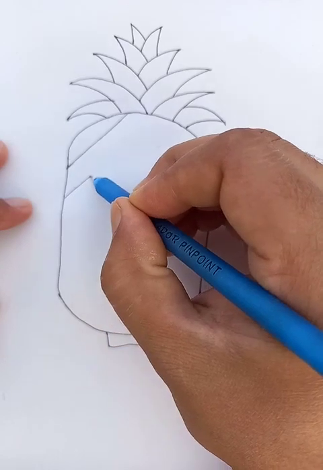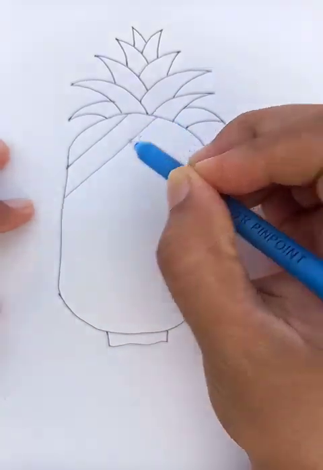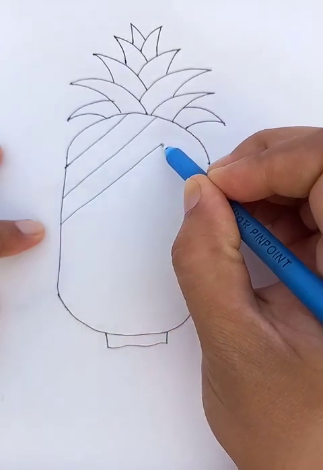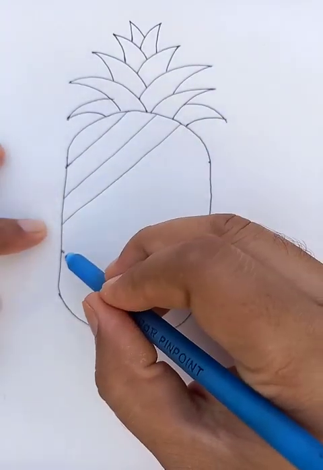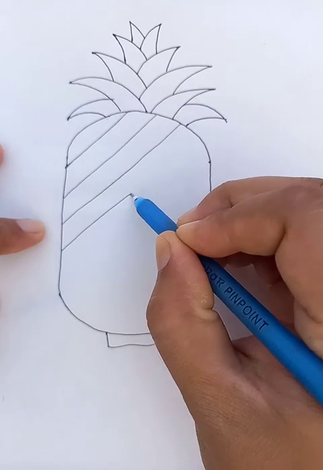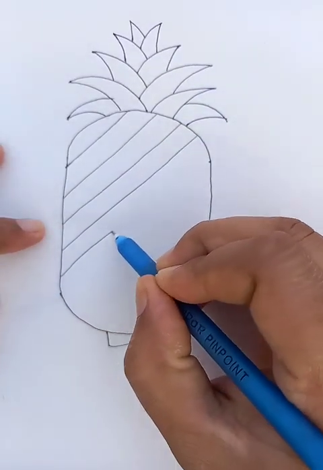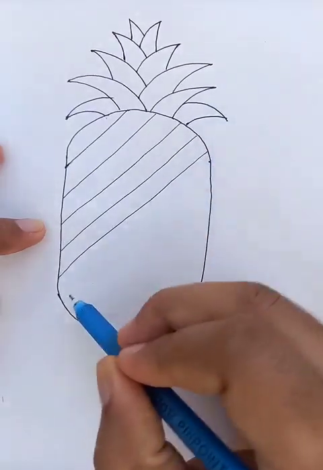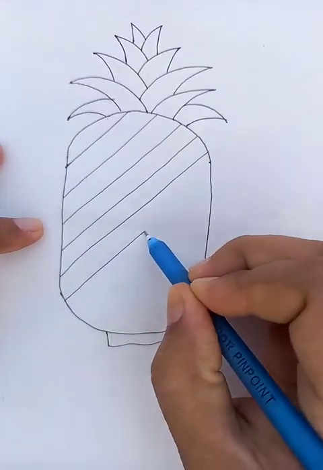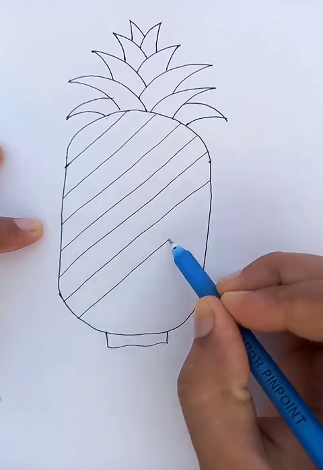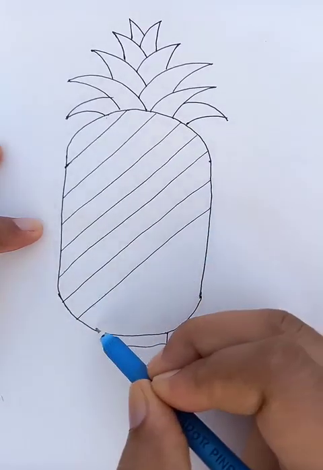These are the inclined straight lines. In case of rectangle or square, we could say that these are the diagonal lines, but here in this drawing these are the inclined lines on the surface of a pineapple. We see this kind of square block.